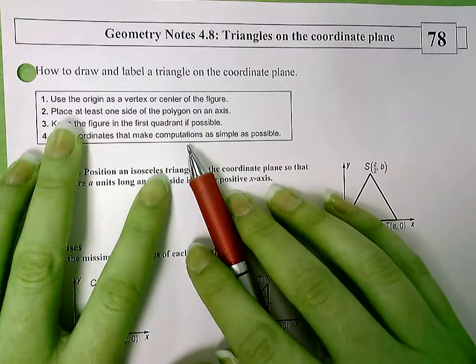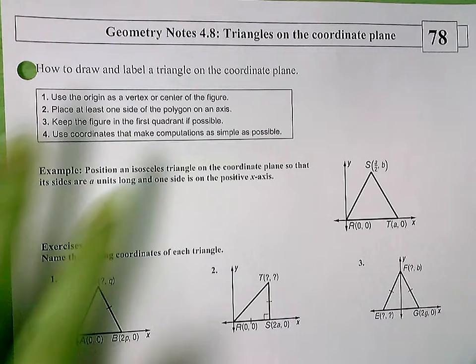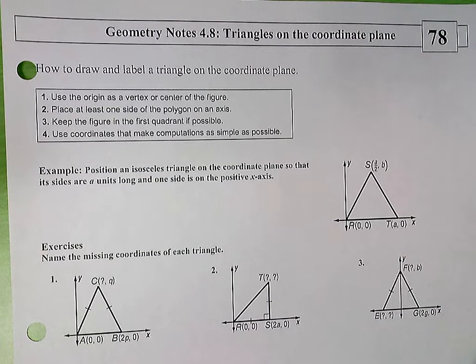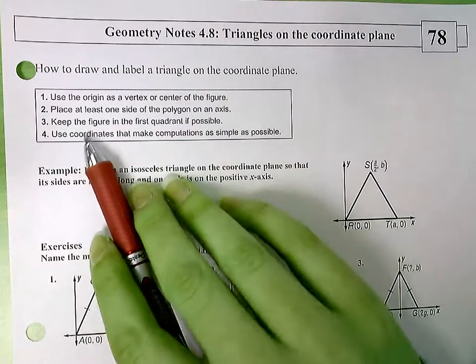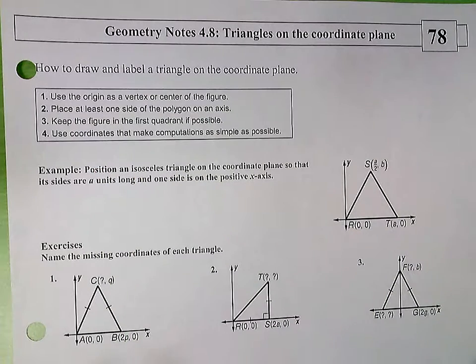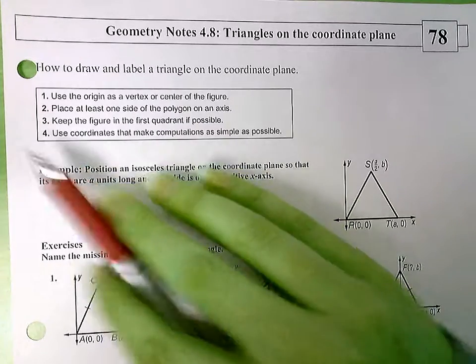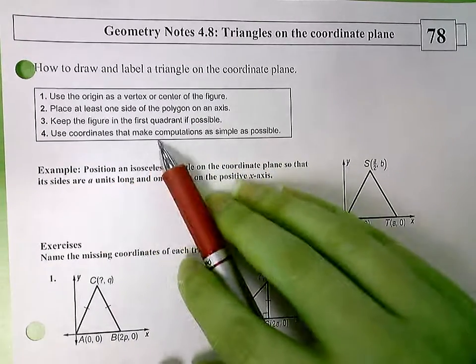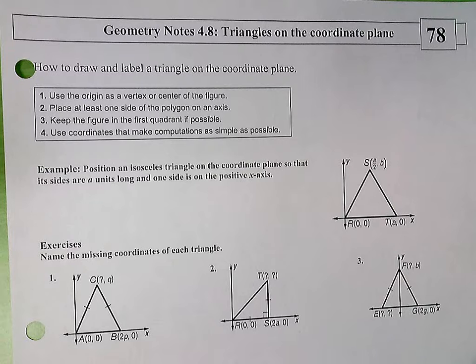Then number 2, place at least one side of the polygon on an axis, so either your x-axis or your y-axis, not in a diagonal. Third step, you want to keep the figure in the first quadrant if possible. That way you don't have negatives, or you're not trying to figure out negatives. Then number 4, we want to use the coordinates that make computations as simple as possible, like 0s, 1s, 2s, 10s, stuff like that.